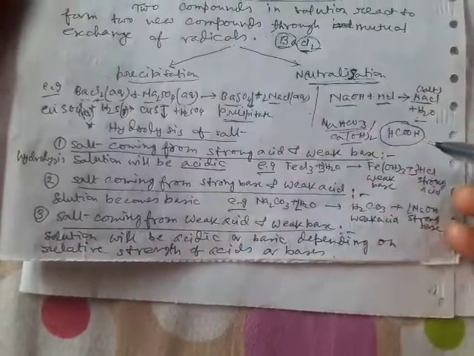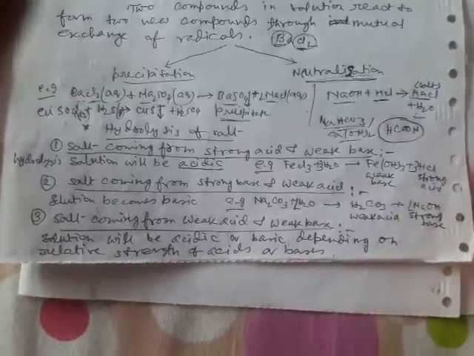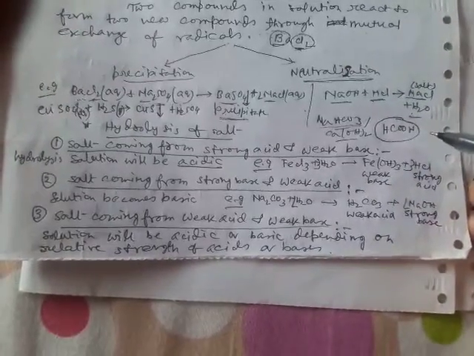There are also other examples in your book. Sometimes due to acid rain, what is acid rain?